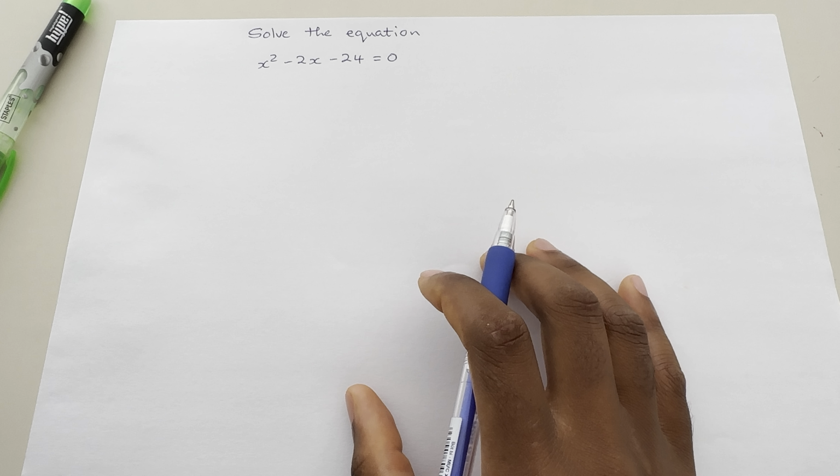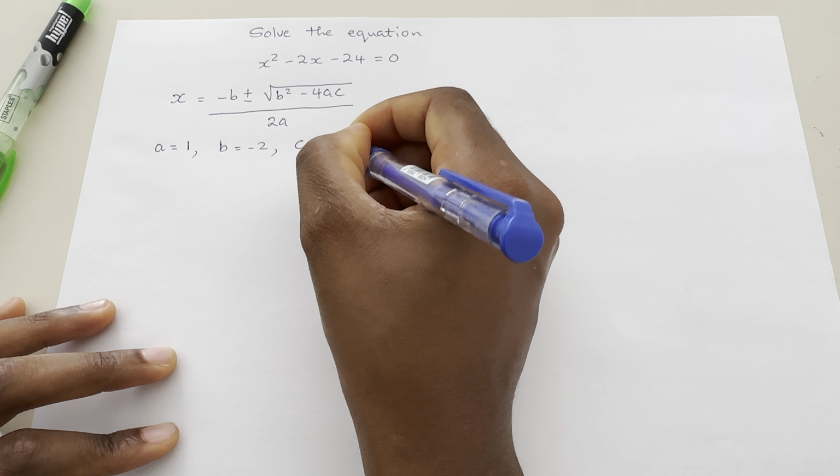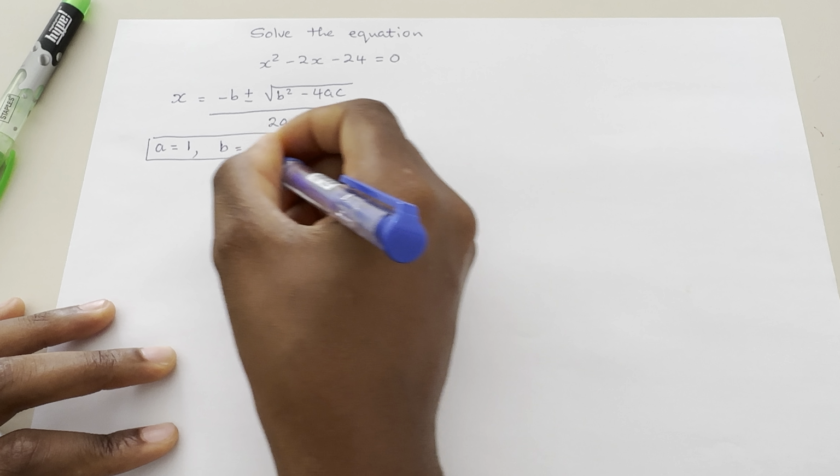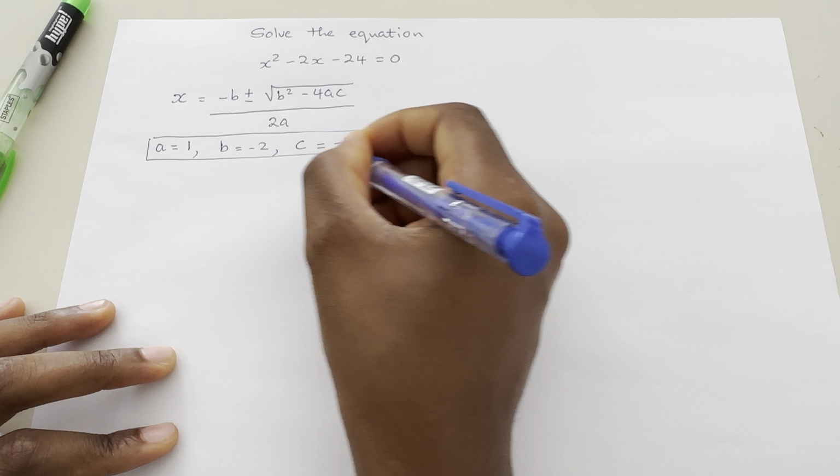So what does it say? It says x equals minus b plus or minus the square root of b squared minus 4ac, all over 2a. And what is our a value? Our a value is 1 because the coefficient of x squared is 1. And b equals minus 2 and c equals minus 24. So we need to always remember these because we are going to substitute them in our formula.